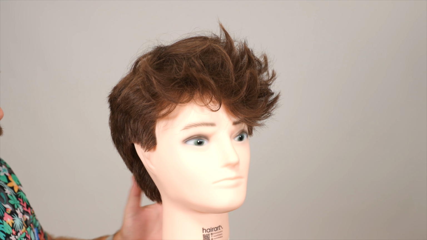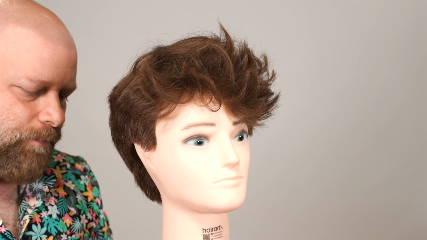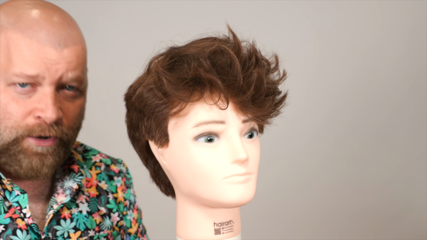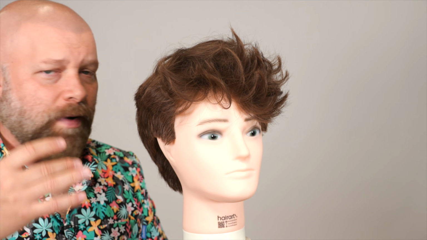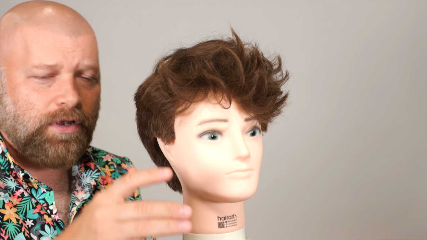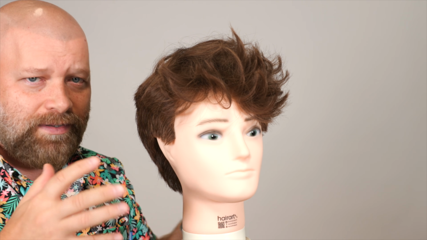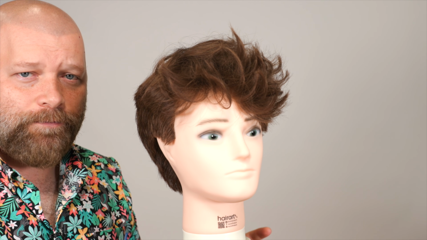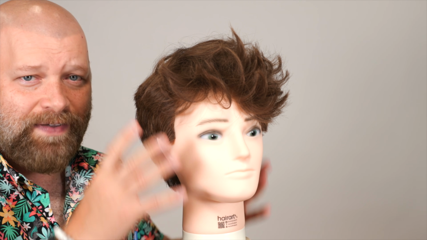So let's talk about this haircut, because between everybody buying my TikToker hairstyle kit or buying Tidal Wave and the round brush, there's so many things that go into this that I want to break down for you so you all have a better understanding of how to get your hair like this.